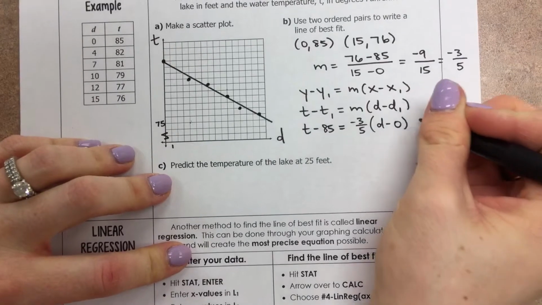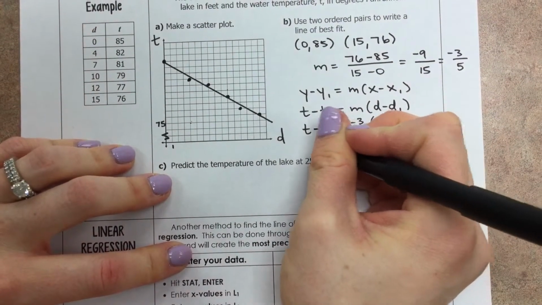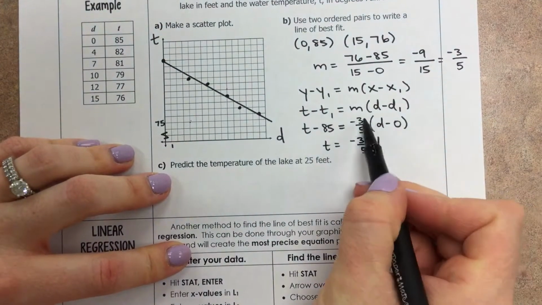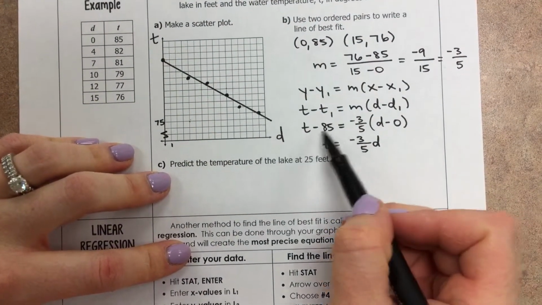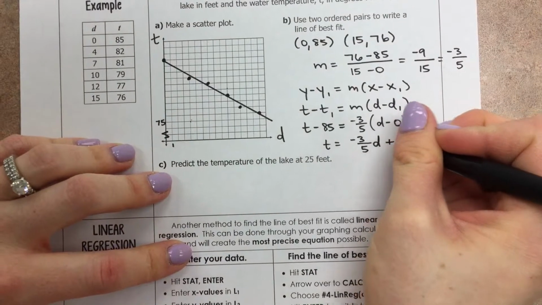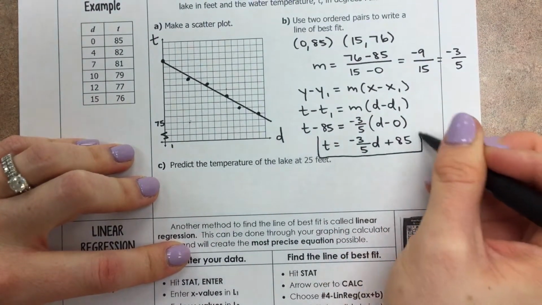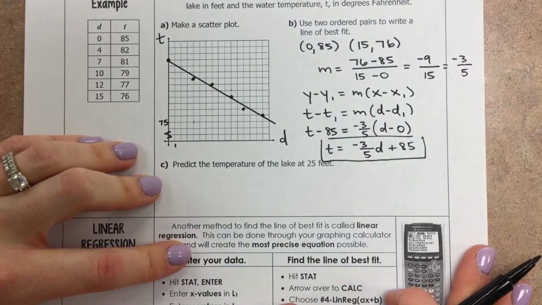So if I distribute this -3/5, it's just -3/5 times d, and there's nothing to multiply by with the 0, and then I just add the 85 over to the other side. So it looks like that. So that's my equation that they wanted me to come up with for part B.